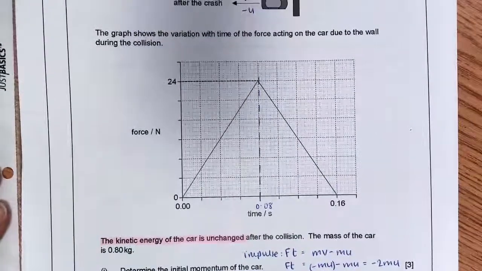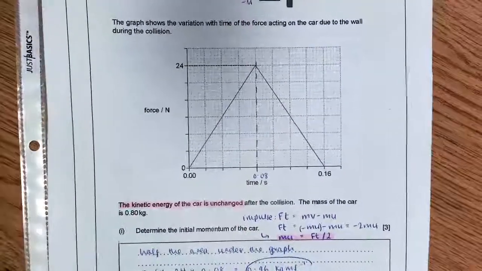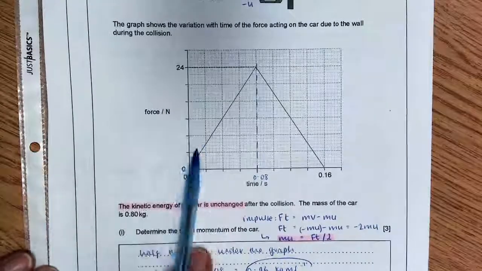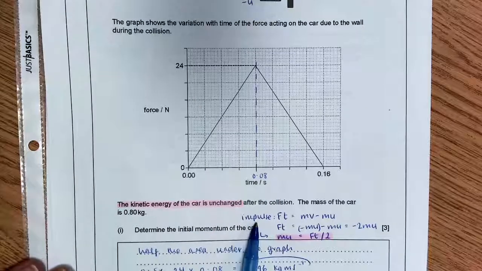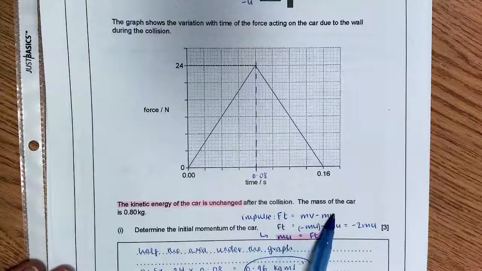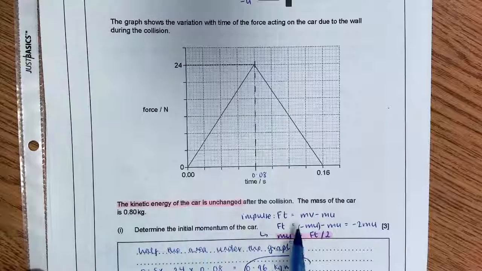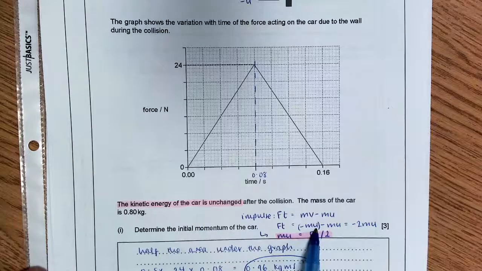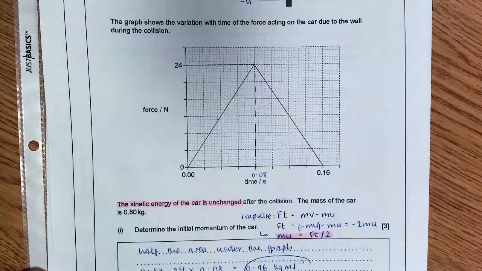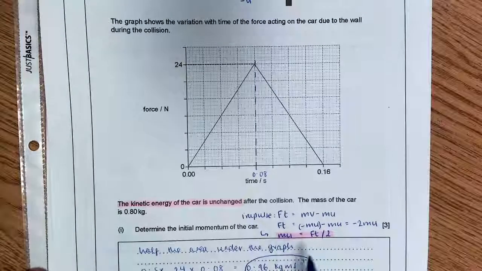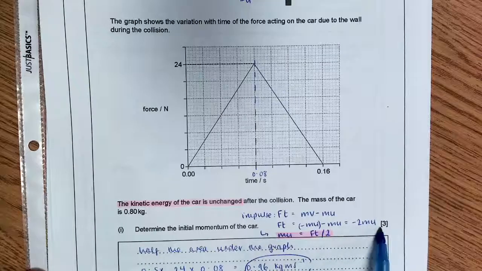Okay, you've got your graph of force against time, and it asks you to determine the initial momentum of the car. So we know that it's a force time graph. So the area under the graph is going to give the impulse, it's going to give the change in momentum, because force multiplied by time is equal to change in momentum. But we can see, because the kinetic energy of the car is unchanged, that v is equal to u in value. It's just opposite in direction. So I can replace mv with minus mu. Same value of momentum, just in the opposite direction. Okay, so this is final momentum minus the initial momentum, actually works out to be minus 2mu.